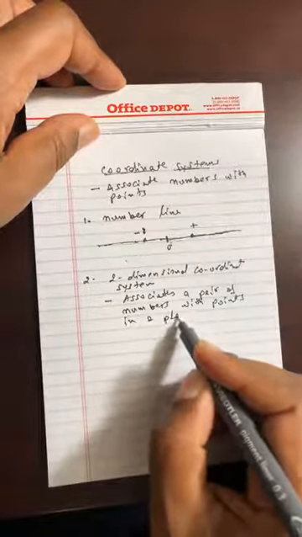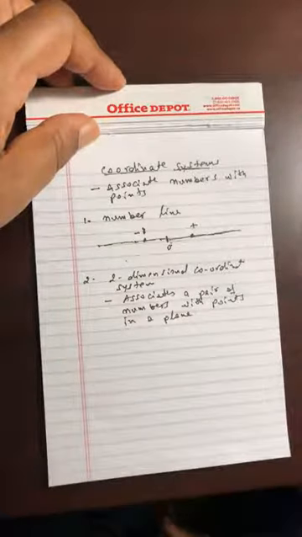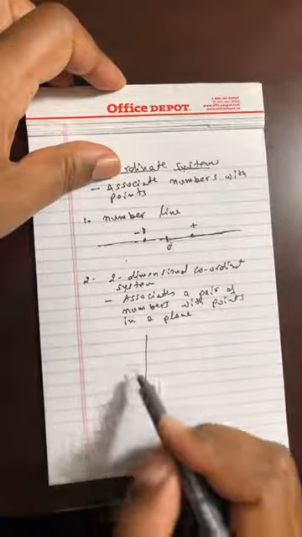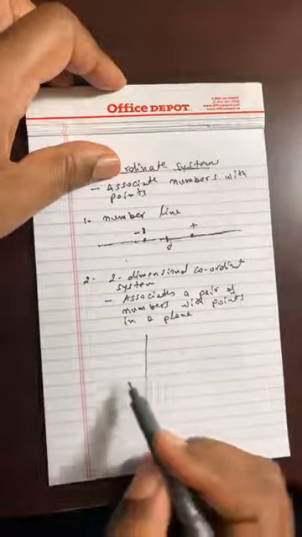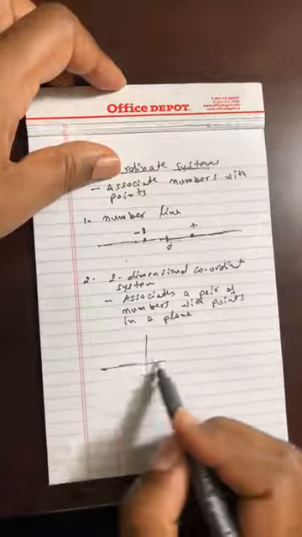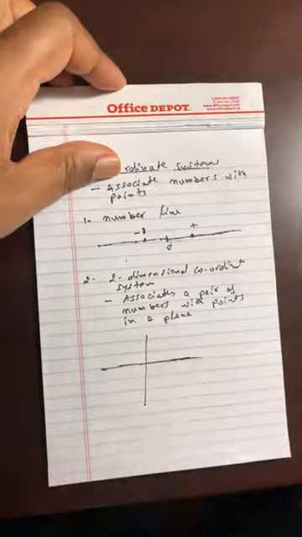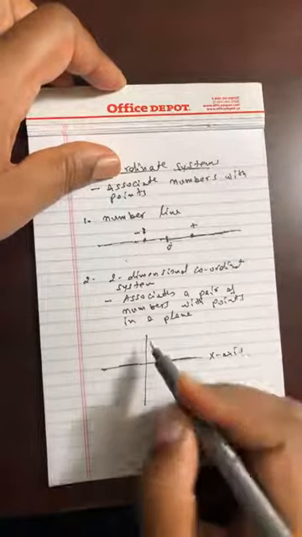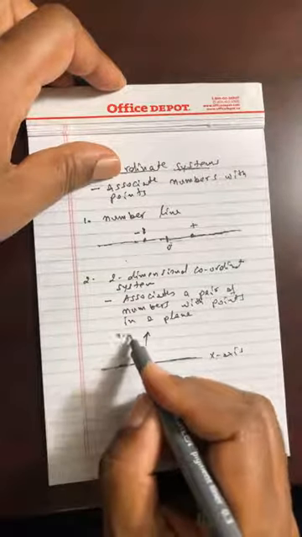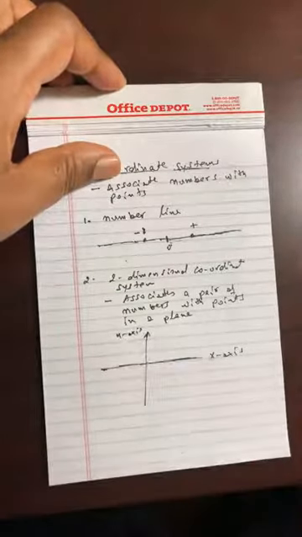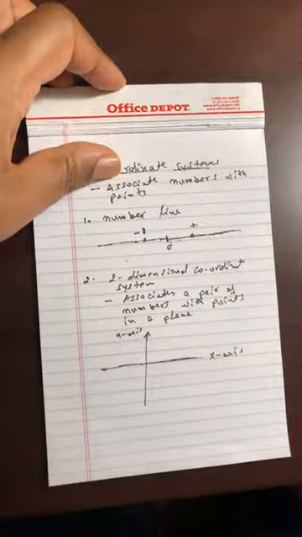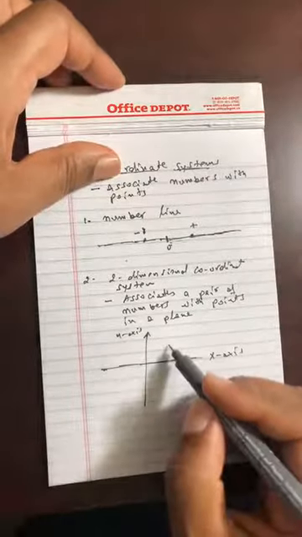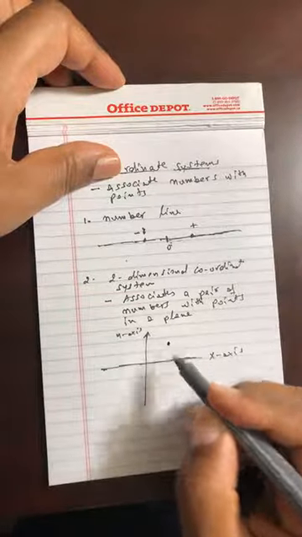In this case, we need 2 reference lines. We have a vertical line called the y-axis, and then we have a horizontal line called the x-axis. So this is the x-axis, sometimes called abscissa. This is the y-axis, sometimes called the ordinate. So the goal is to associate a pair of numbers with points in a plane. For example, let's take this point.